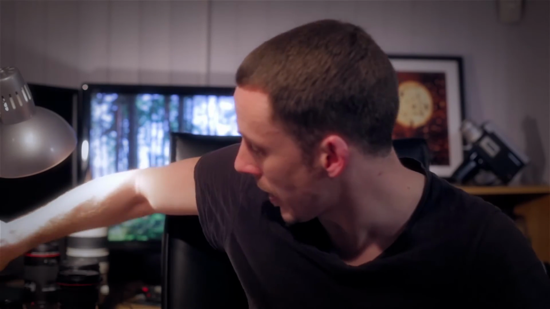And if we have a look at one here, for example, this is a Canon 24 1.4 L series lens. It's actually the Mark II lens. And the 1.4 tells you that it's got a maximum aperture of 1.4. So that lets in a very large amount of light.